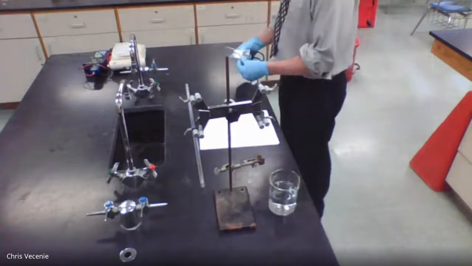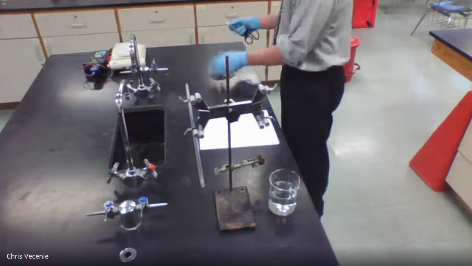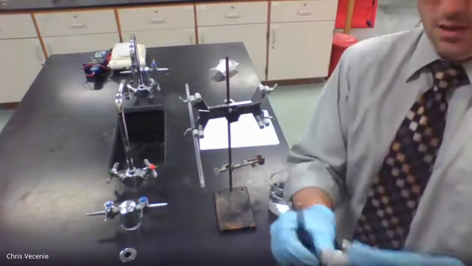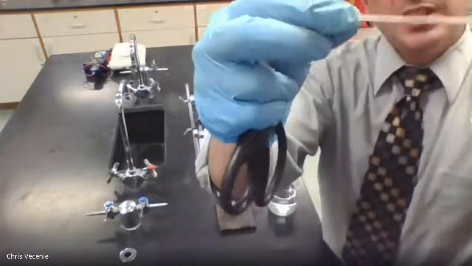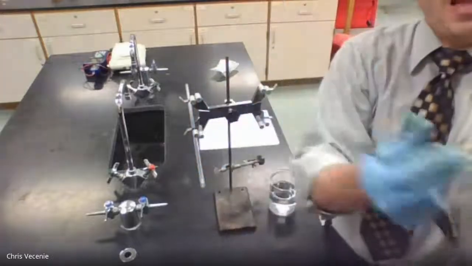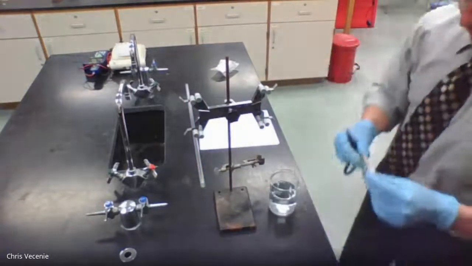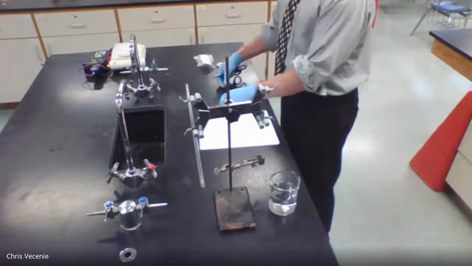And if I take out my magnesium ribbon, it's nothing crazy. Shiny, silvery looking. Sometimes you'll get a little black coating on the outside. That means it's oxidized. But when I was in the back, when I grabbed this, I just took a little steel wool to it to make sure that it was nice and clean.